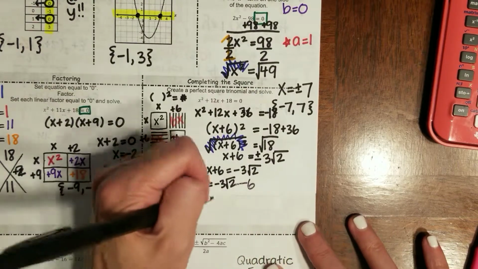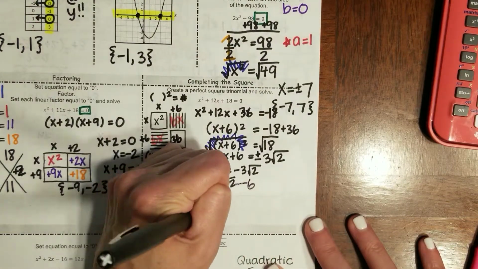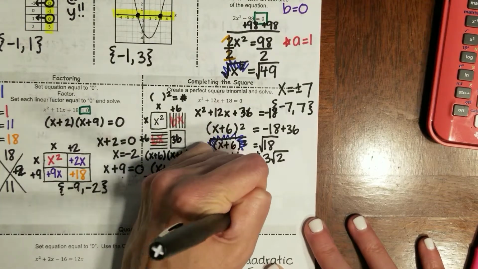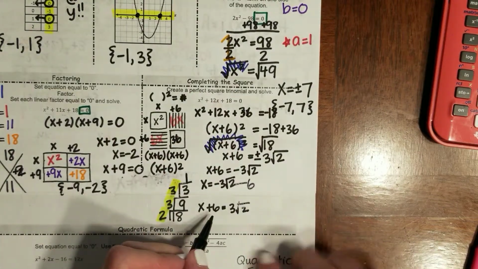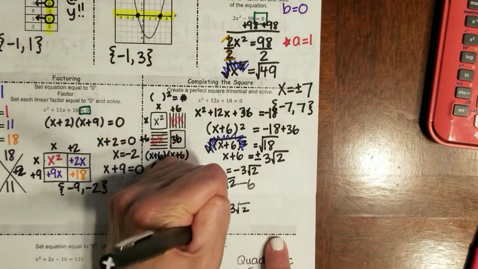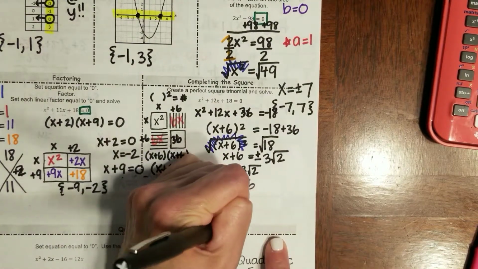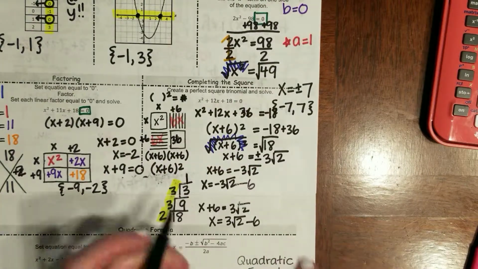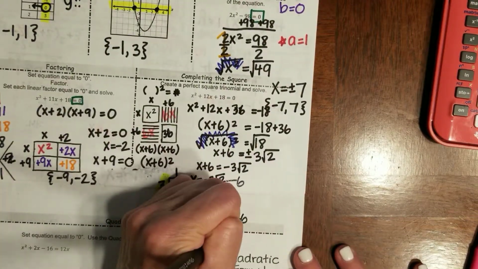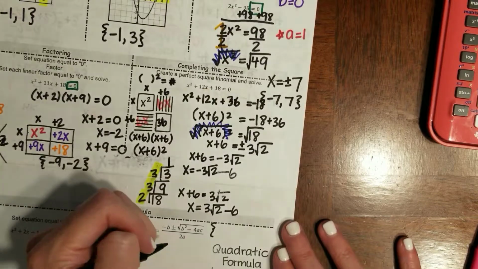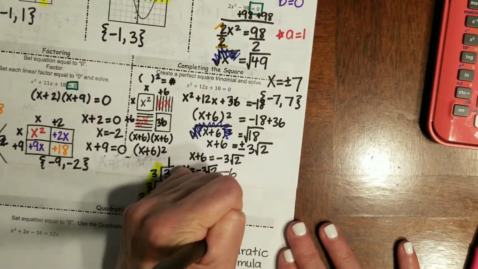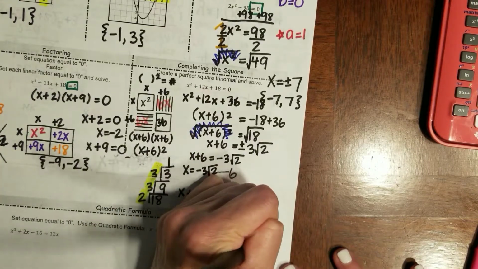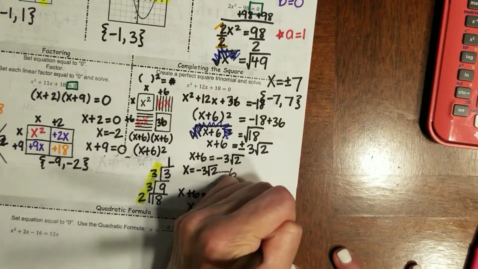So there's one answer. Then I would have x plus 6 is equal to the positive 3 square root 2 answer. And now I've got to move the 6 to the other side by subtracting. So I'm going to get x equals 3 square root 2 minus 6. So those are my 2 answers. My parabola is crossing the x-axis at 3 square root 2 minus 6 and negative 3 square root 2 minus 6.